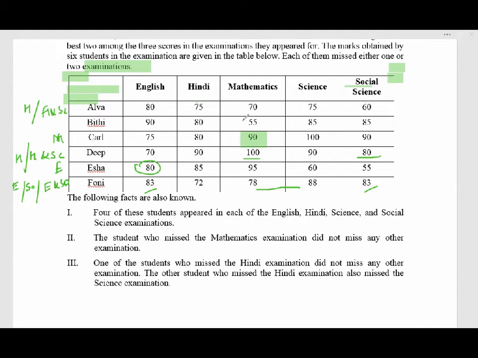Bithi, 85, 85 equal. 90, 80 average is 85, 90, 85, 85 average is also 85. So possibility of Bithi, missed science, missed social, missed science and social. Now let us look at the problems.